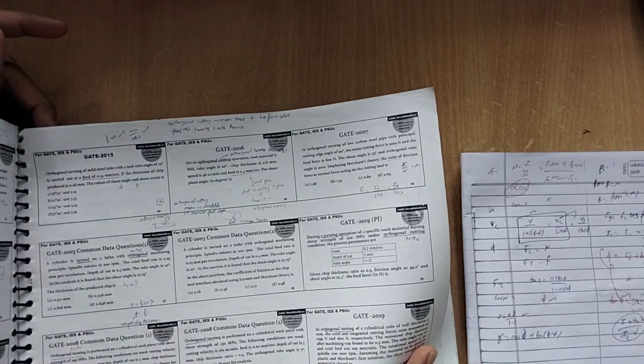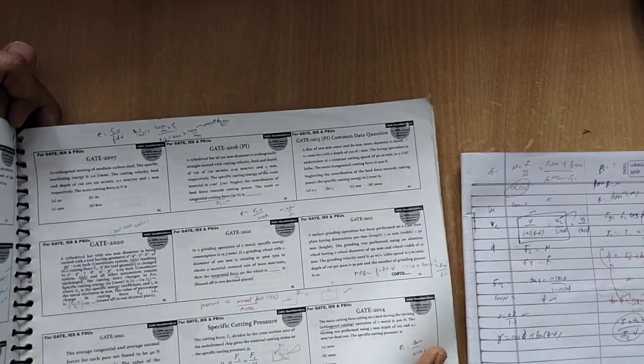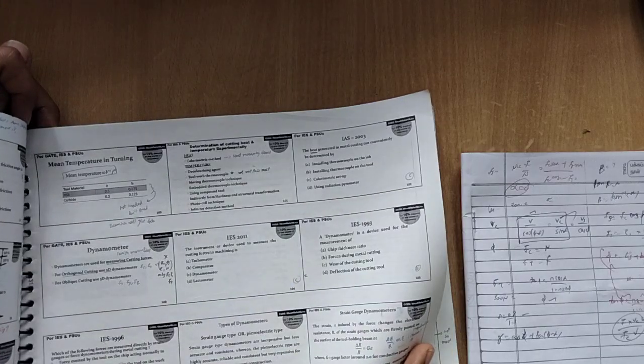See guys, the main thing here is the question is literally so much longer here, so that's why it is taking so much time.